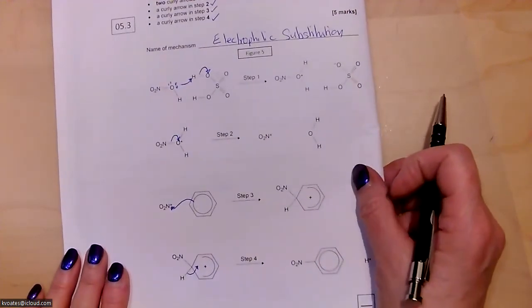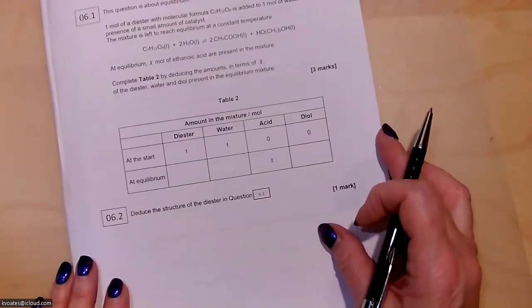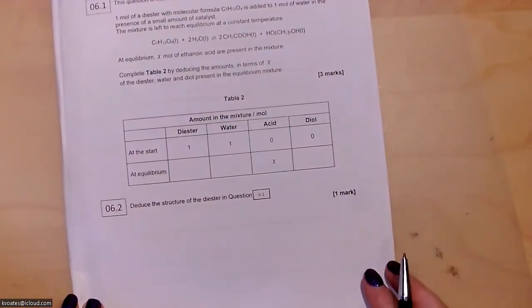Okay, that's that one done. Let's have a look at the next one. So 6.1 is about equilibrium.